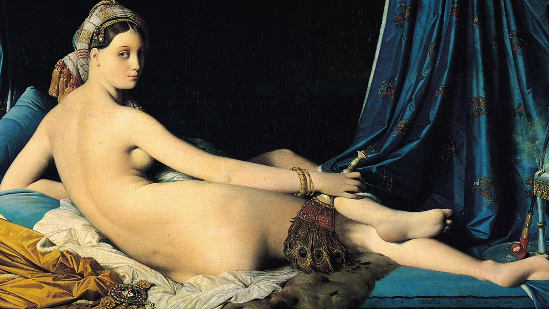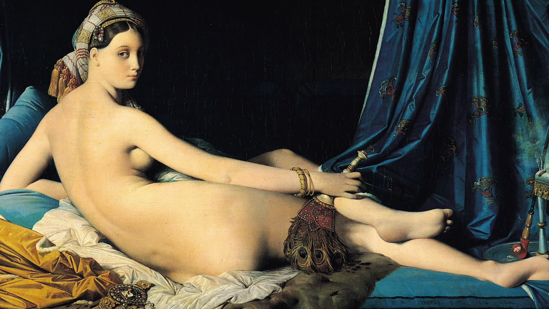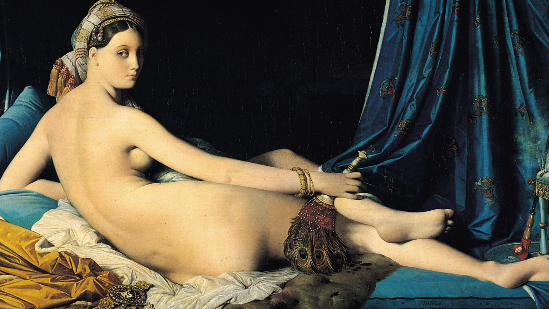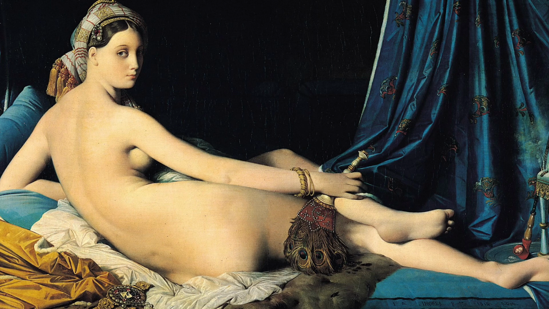Ingres rendered the body of the female in an almost unbelievable way. He distorted the shape of the female's form in order to make her body more sinuous and elegant, which makes her body the focal point of the painting. Although the artwork received much criticism because of the distortion, it still became one of his most famous artworks.